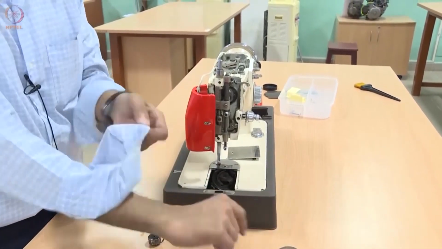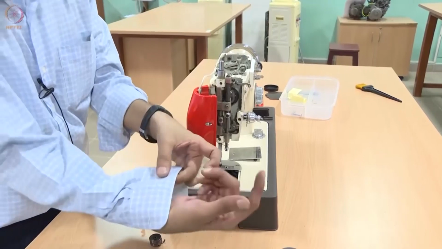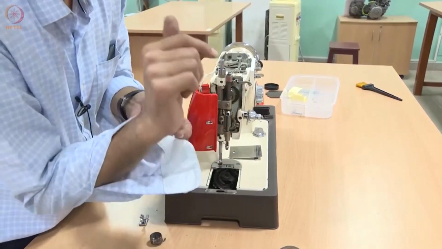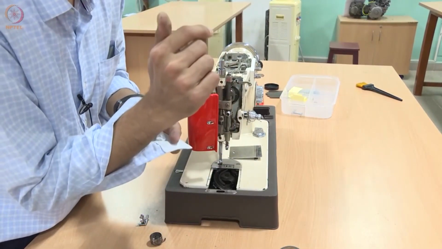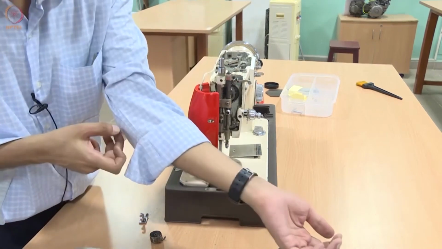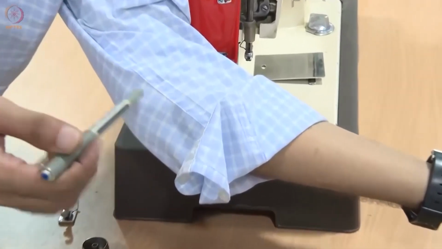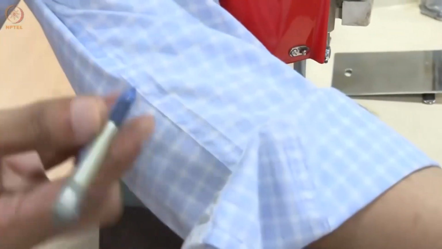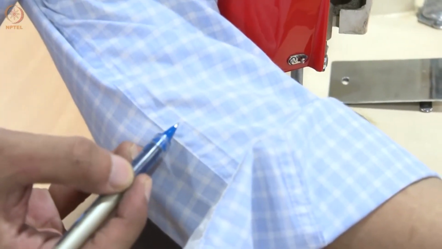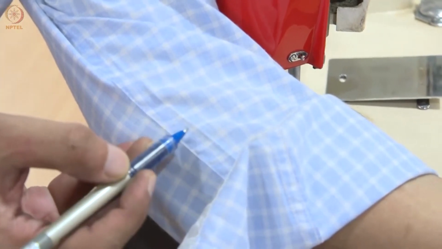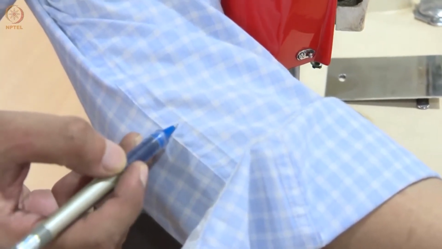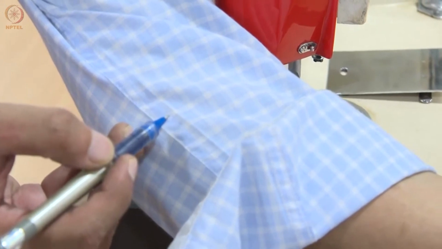So if you look at the stitch on my shirt, okay, it's not visible here. If you look at the stitch on my shirt, for instance, here we have the stitching here. I don't know if it's clearly visible on the camera.